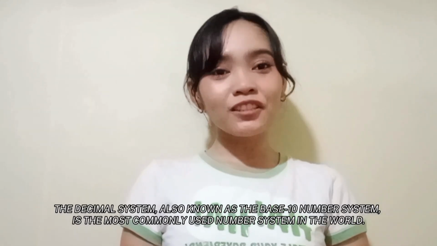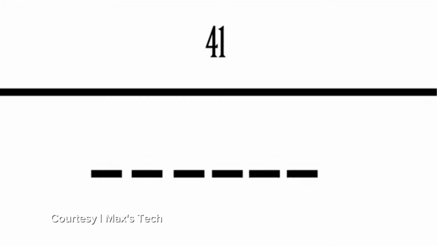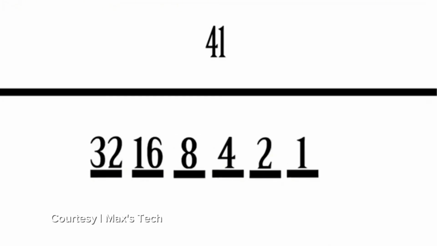Now, let's watch the next clip for some examples. Alright, so we're going to start with 41 here. How do we convert that into binary? Well, you just have to reverse your thought process from what you just did. First, we're going to think of the biggest number that can fit, based on these values. We have these values up here from before: 1, 2, 4, 8, 16, 32.